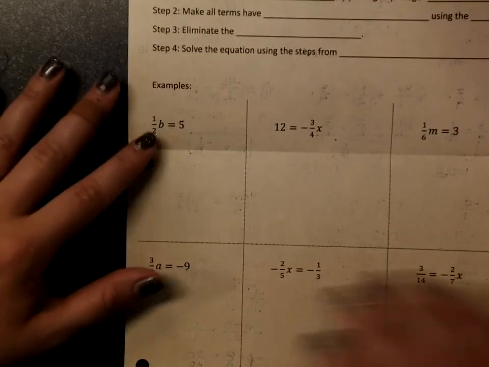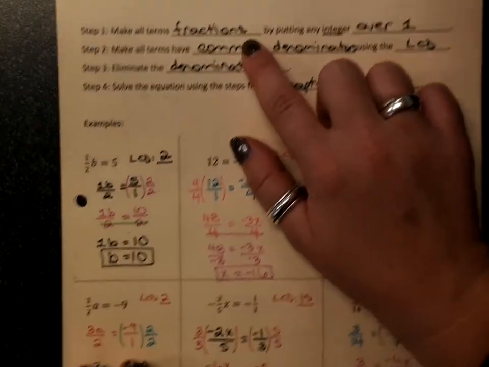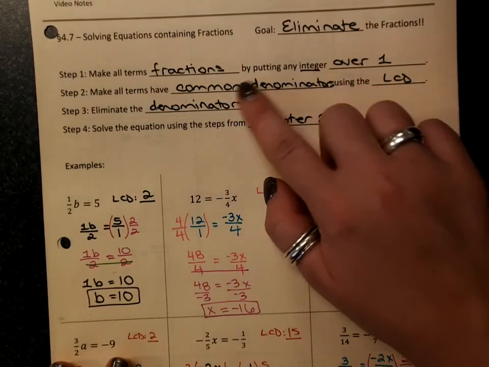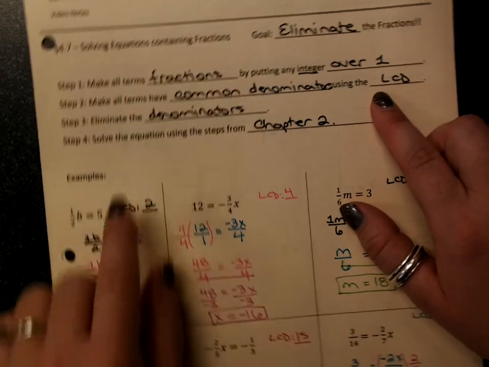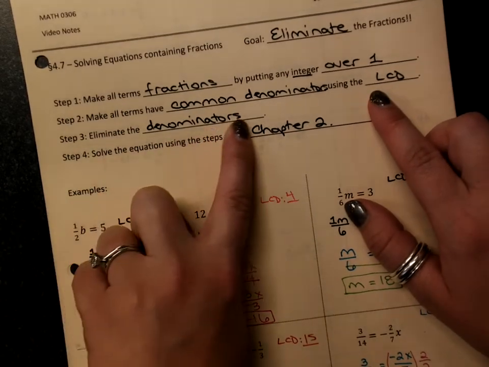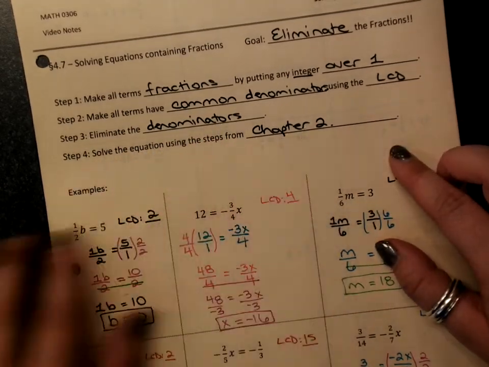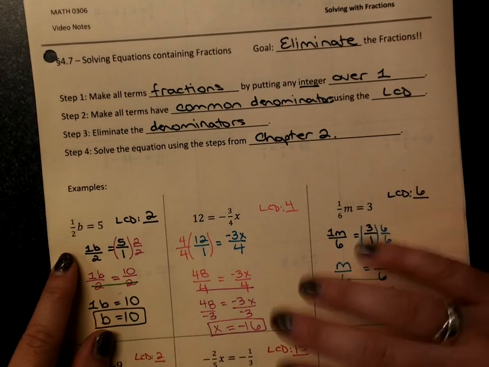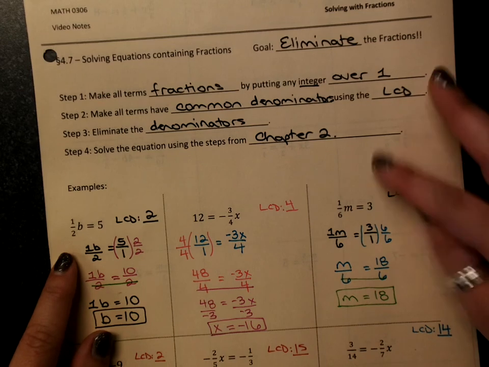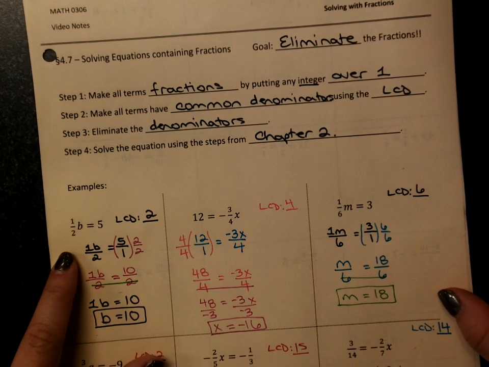And again, that method is to make all terms fractions by putting them over 1. Make them have common denominators using the LCD. Then my favorite step, eliminate the denominators and solve like chapter 2. I have found this method to be the best across the board, and it will carry you all the way through college algebra with a consistent method to solve with fractions.